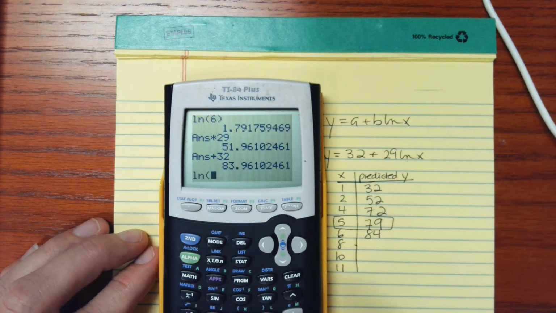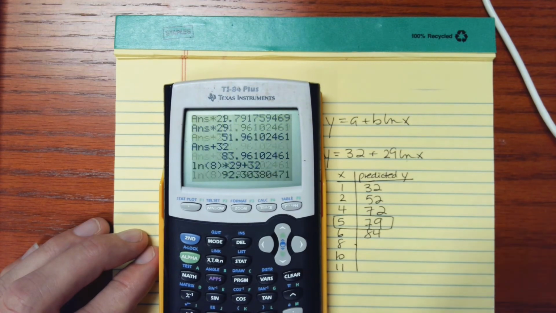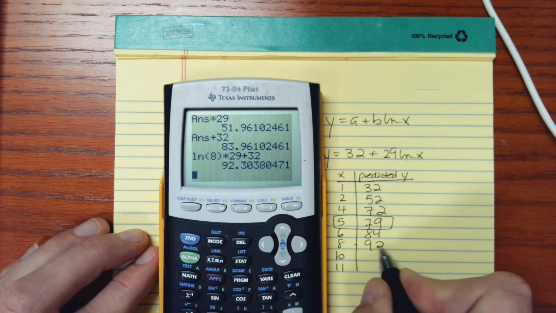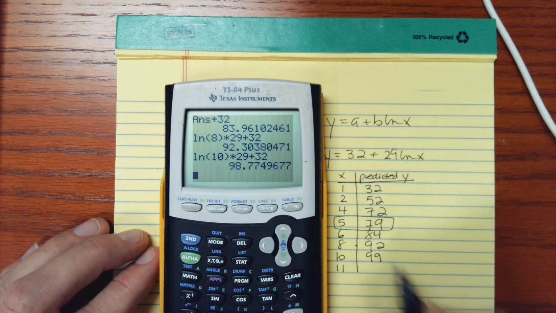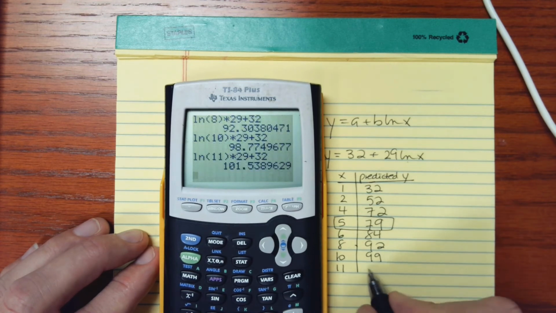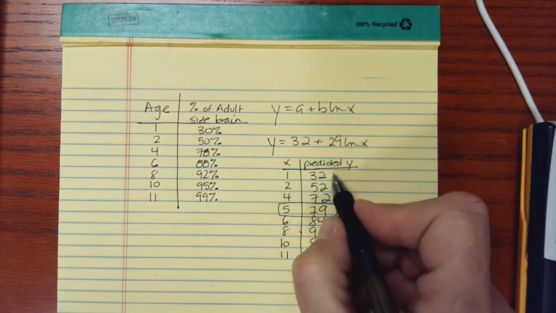And the natural log of 8 times 29 plus 32 is 92. The natural log of 10 times 29 plus 32 is 99. And lastly, the natural log of 11 times 29 plus 32 is 102. Okay, so here are the predicted percentages.